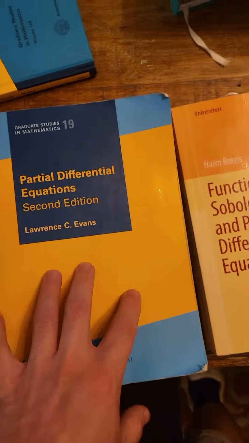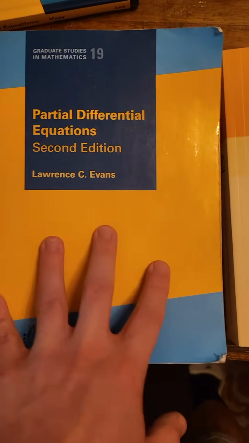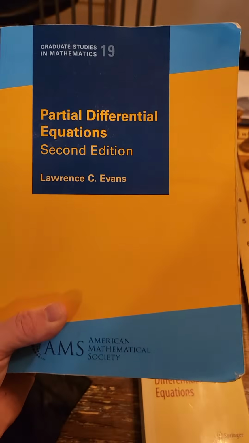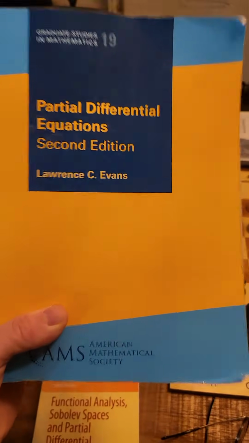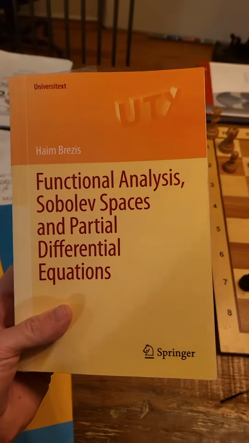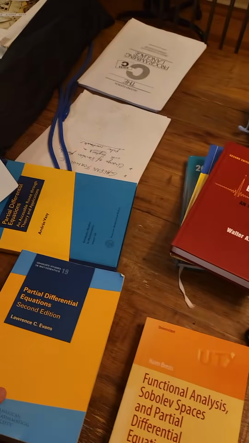You're going to learn about weak solutions, weak form PDE, all these different representation formulas that you're going to need for PDE, and it's all done in Rn. It's all done in n dimensions. Everything is done in Rn. All the PDE are done in Rn. Here, it's a bit more abstract, of course, but these are my recommendations.